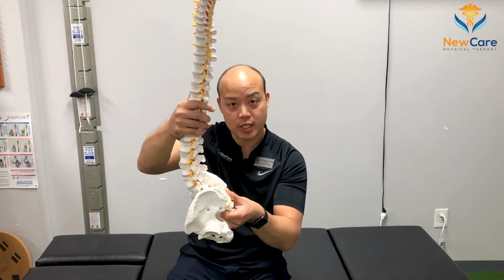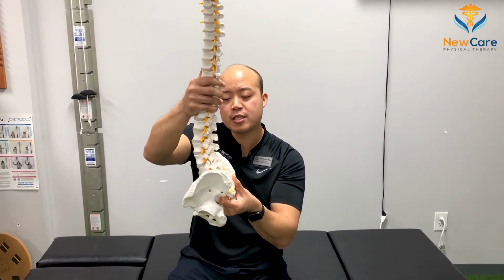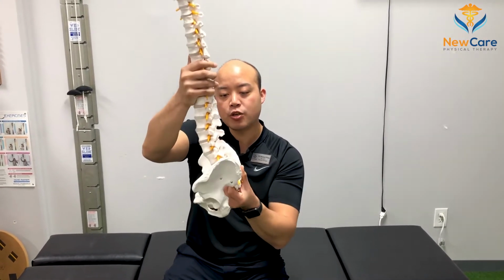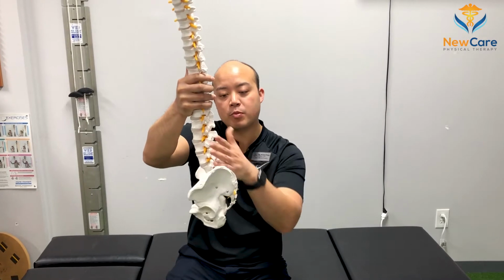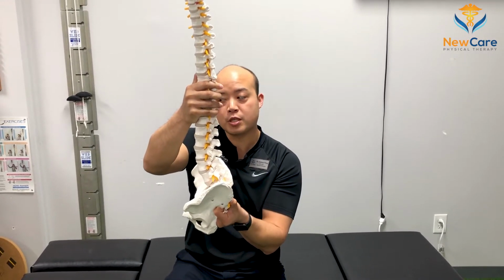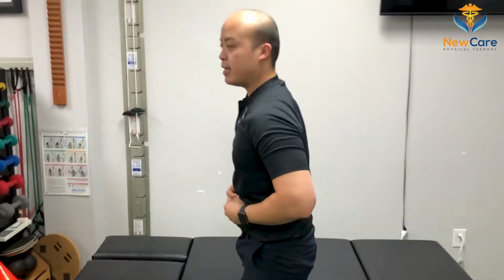And so with this, we want to think about a simple exercise that can help with this, and that would be the pelvic tilt. With the pelvic tilt, what we're working on is actually just tilting the hips forward, and then that's creating a little bit more space, a little bit more opening here, and thus your back is in a better position, a more neutral position.